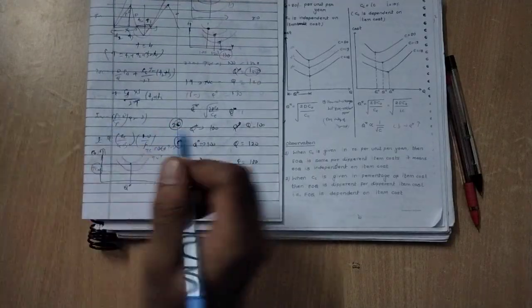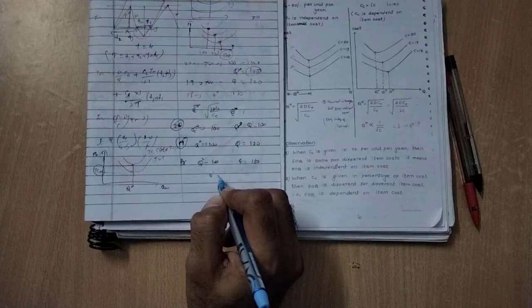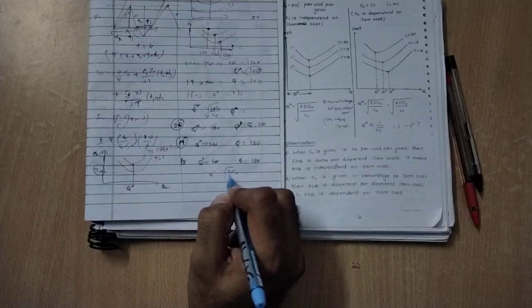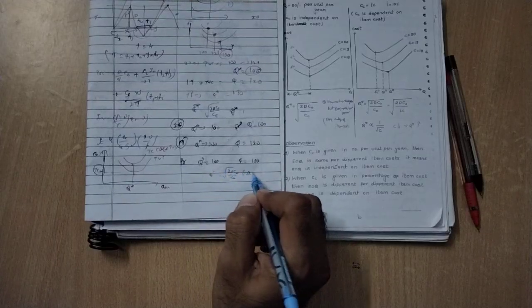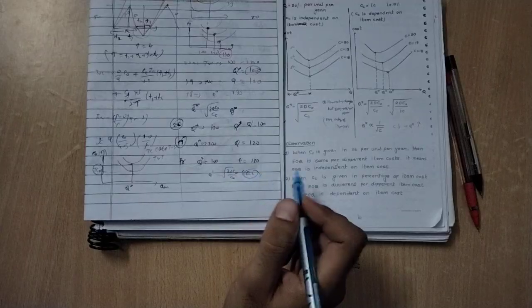Since you can see what the formula is, 2DC0 over Cc, here direct cost doesn't come in, so it is independent of direct cost. I think you got the point.